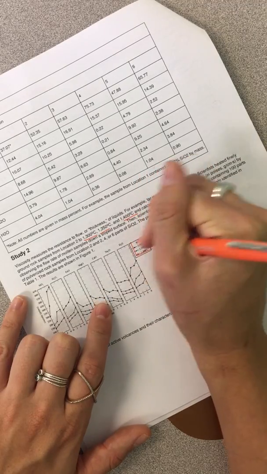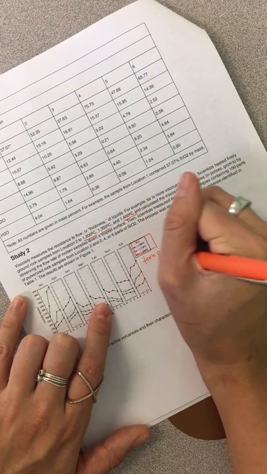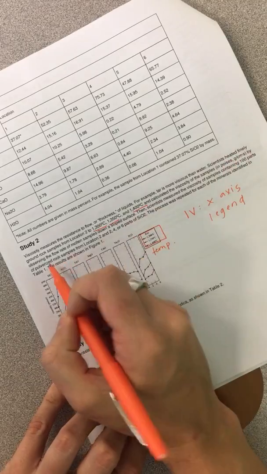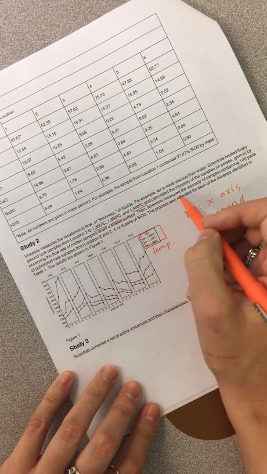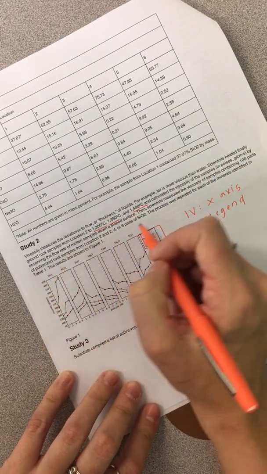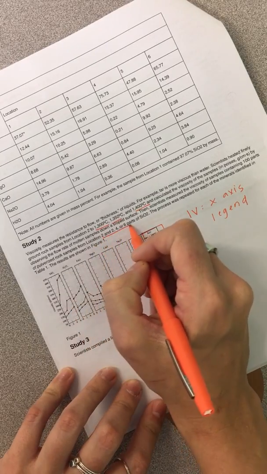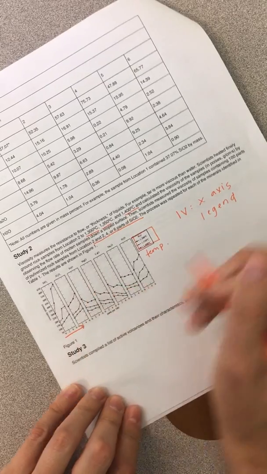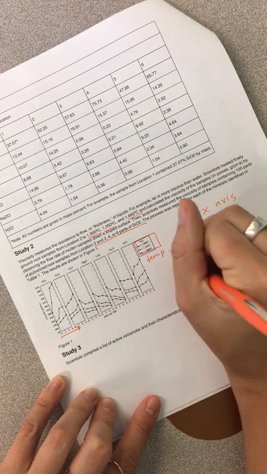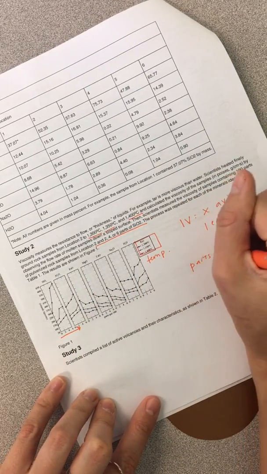So my independent variable here, that's a temperature that they changed. They calculated the viscosity by observing the flow rate. And then scientists measured the viscosity at 2, 4, or 6 parts SiO2. So 2, 4, or 6, that's my x-axis. So that would be temperature and then parts per 100.